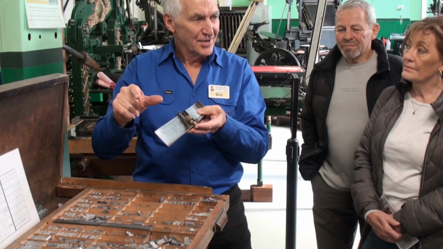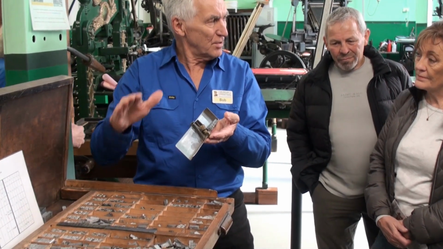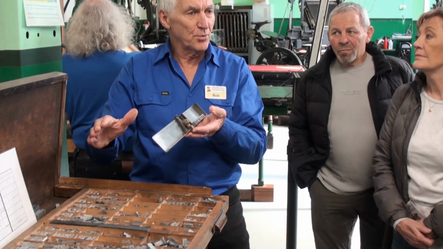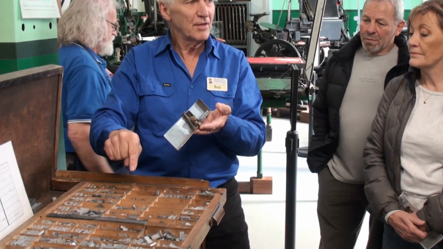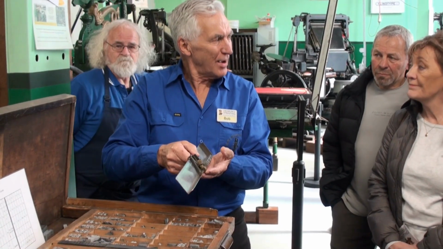Don't we, right? That's right. So now, 430 years, every book, every magazine, every newspaper you read printed before the 1880s was done like this, right? And you've got to get that in your head. Yeah. That's the way it was. There were no computers.